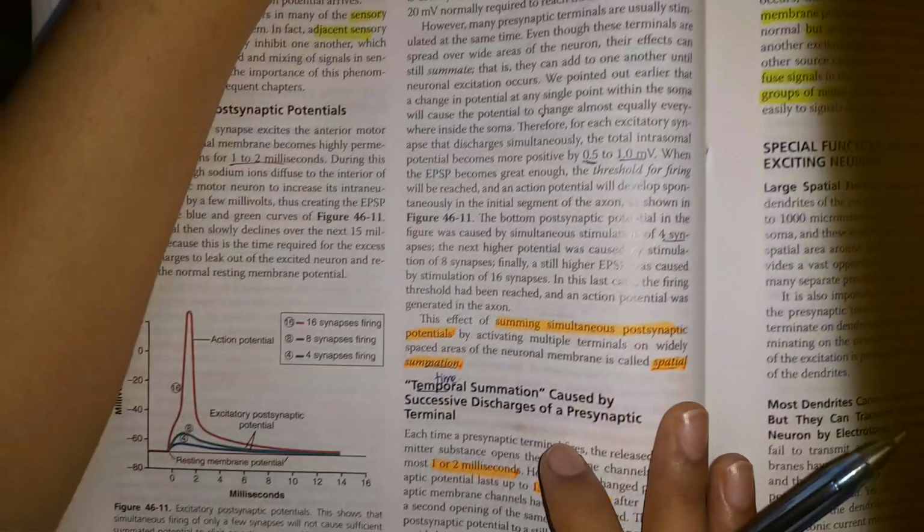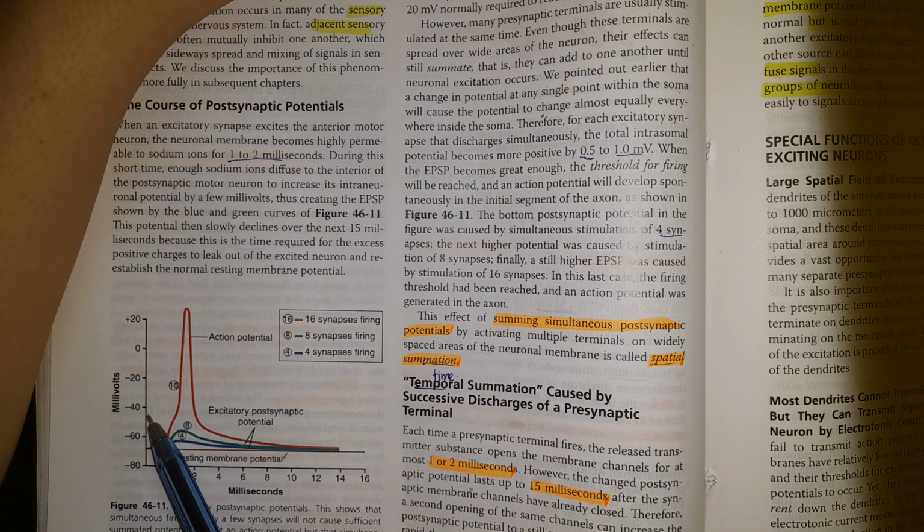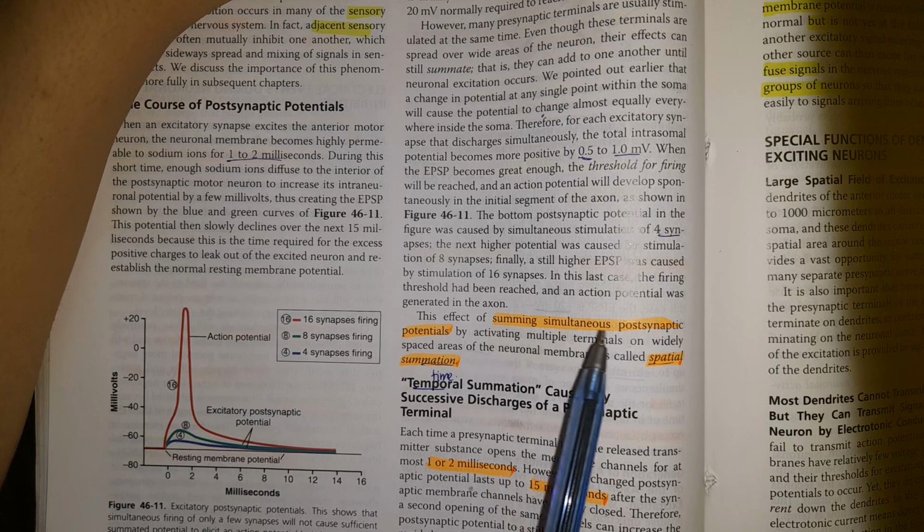For example, if we look at this figure, you can see that when 4 synapses are firing, the potential is rising only a little bit. If 8 are firing, it is rising a little bit more, but now 16 are firing. So what happens in such a state is that you can go from minus 65 and reach the level of minus 45, and when you reach minus 45, that is the EPSP, then an action potential is generated. So this is spatial summation, summing up all the neurons that are present in a single space.